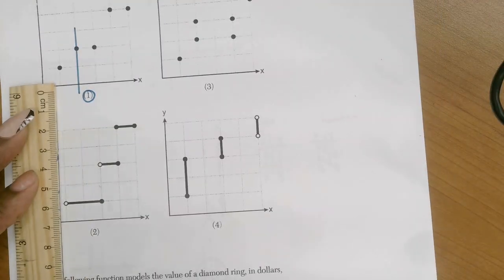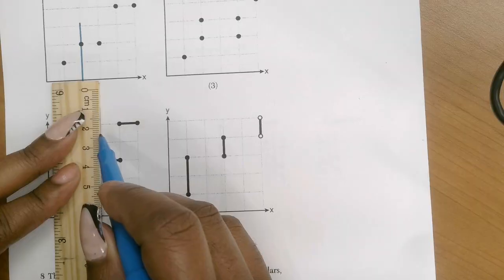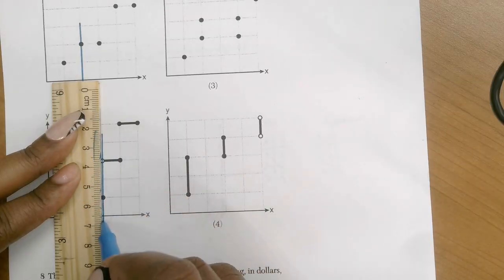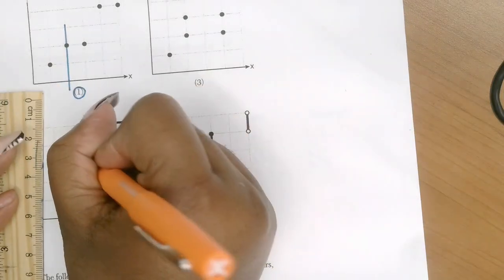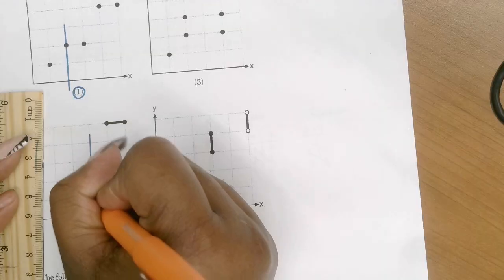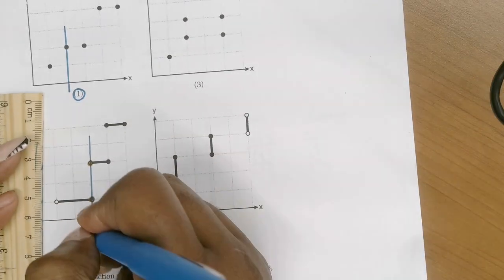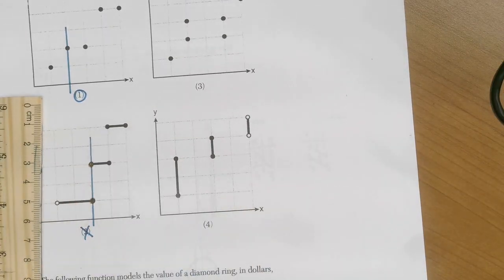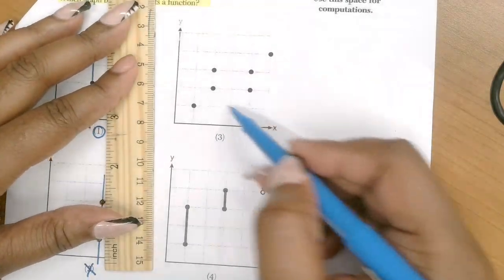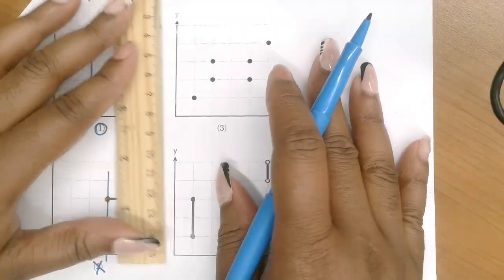All right. Choose this. We highlight the points that it passes through. This would not be a function because it passes through 2 points. Perfect. Choose the ones in the middle, not the ones at the end.